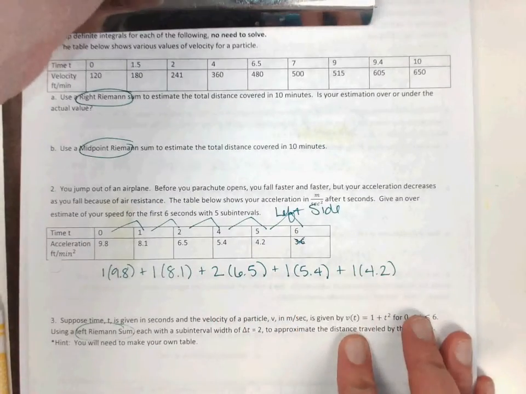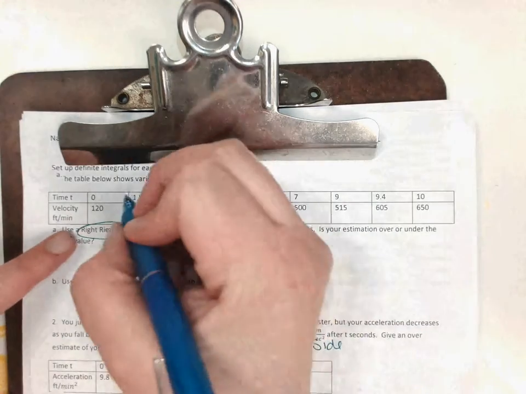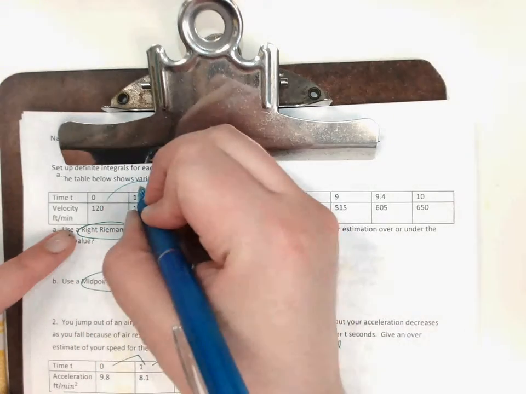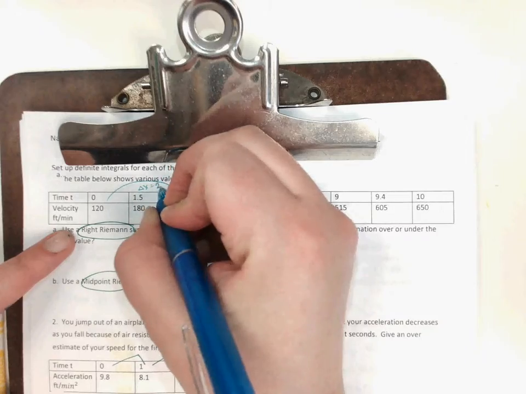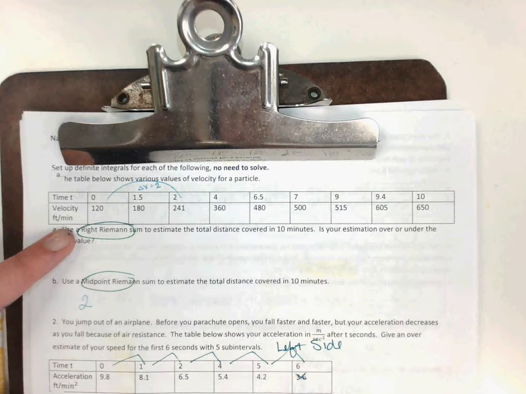The midpoint. Okay. Oh, you messaged me about this. Sorry, I forgot to reply. Okay, so when it's a midpoint, you just skip 1 each time. So I'm going to go from 0 to 2. How wide is that? What's my delta x? 2. And then I'm going to multiply by the middle y value. Now, the exact middle of 0 and 2 is 1, but that's not in my chart.